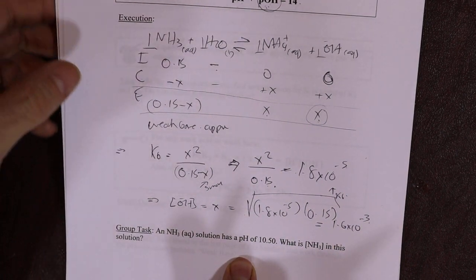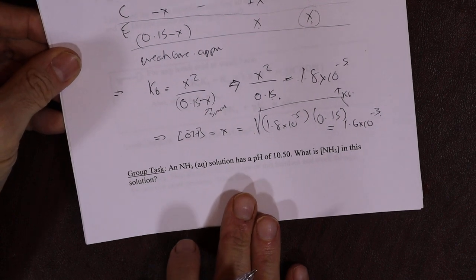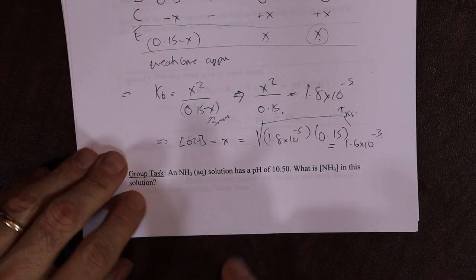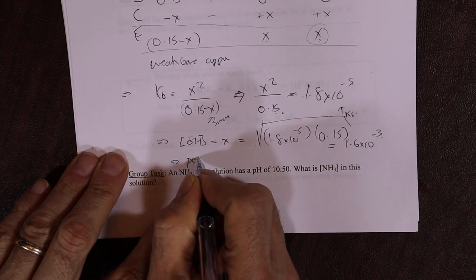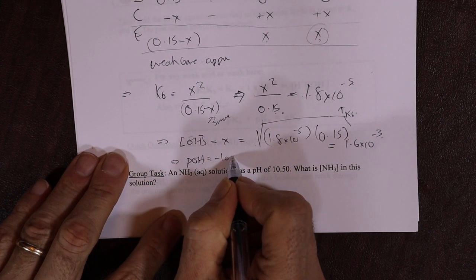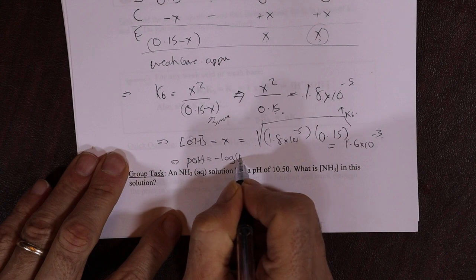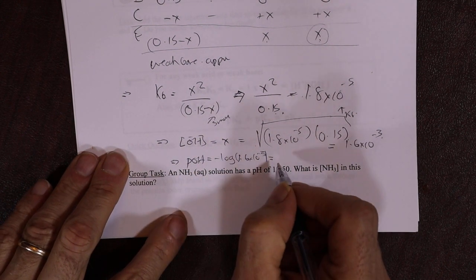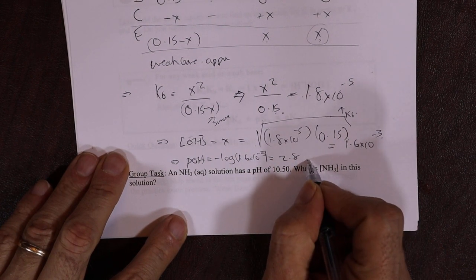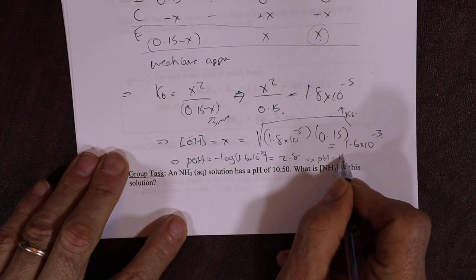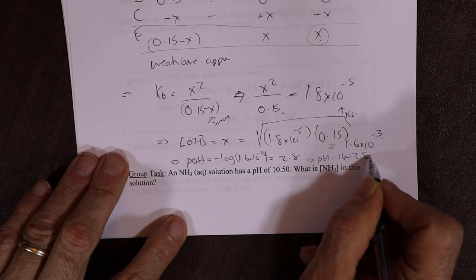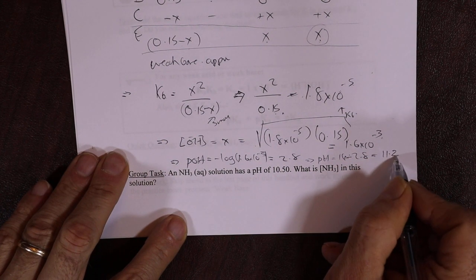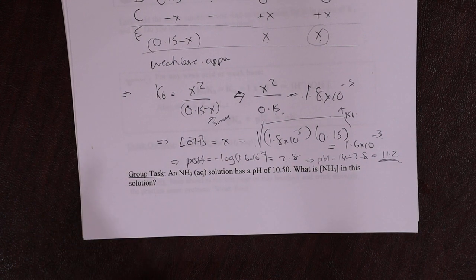Running out of space a little bit. Therefore, pOH equals minus log of 1.6 times 10 to the minus 3, which equals 2.8. Therefore, pH equals 14 minus 2.8, which equals 11.2. Makes sense, right? The pH of a base is 11.2. Shocker, right?